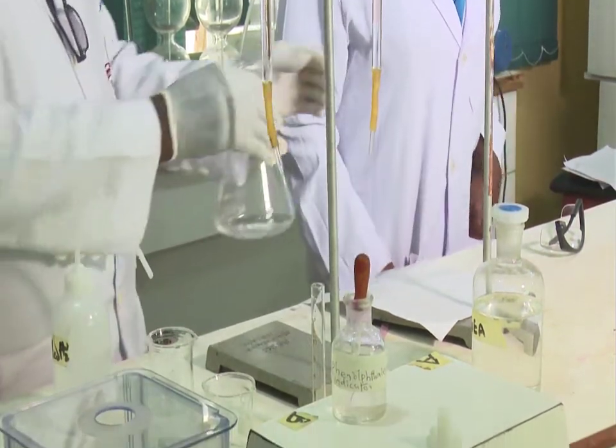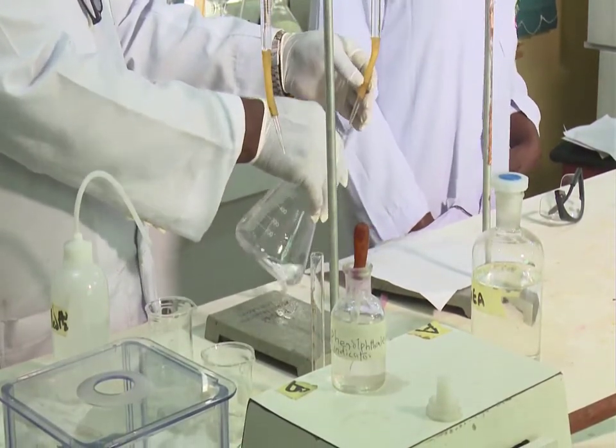Please observe the color change of the vinegar solution.